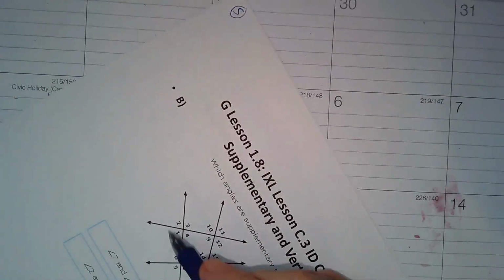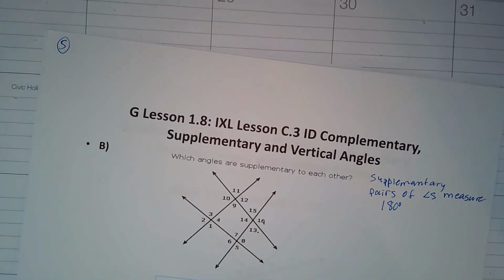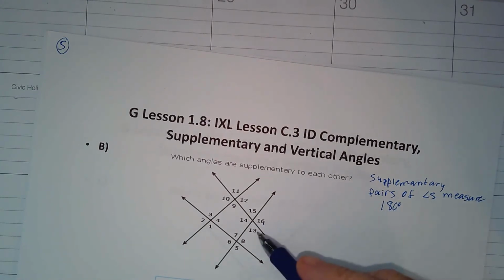If you turn it this way, you can see these two lines are not parallel. So those two sets aren't correct. Let's try 13 and 14. Okay, here's 13 and 14.